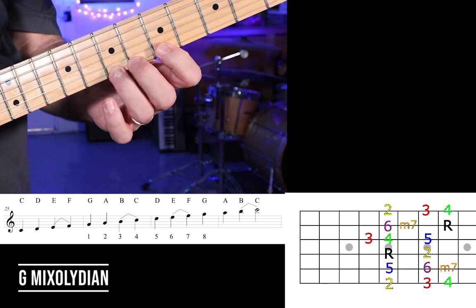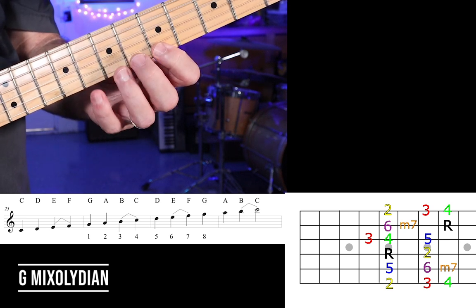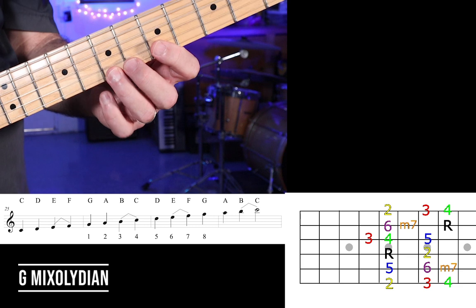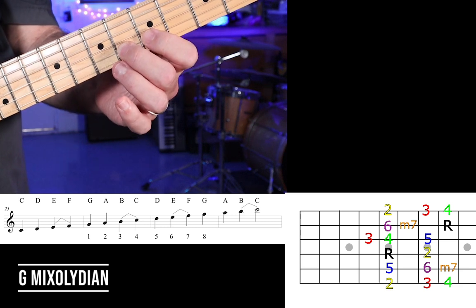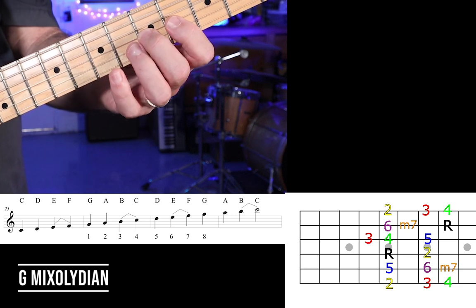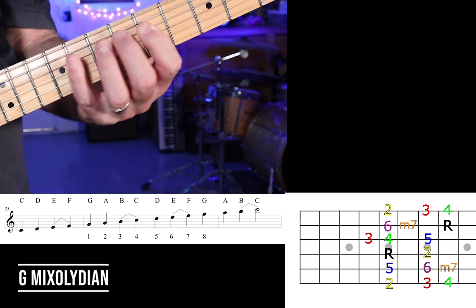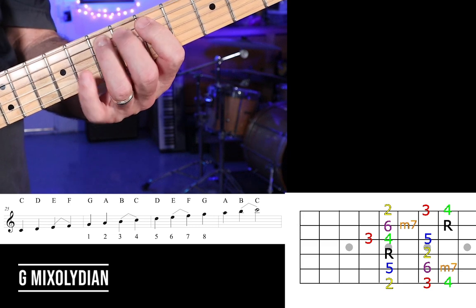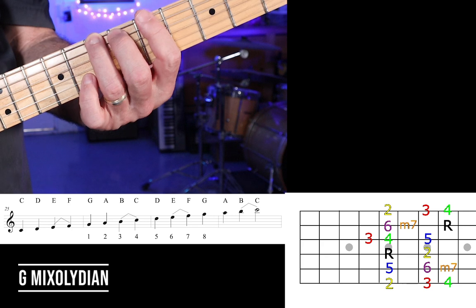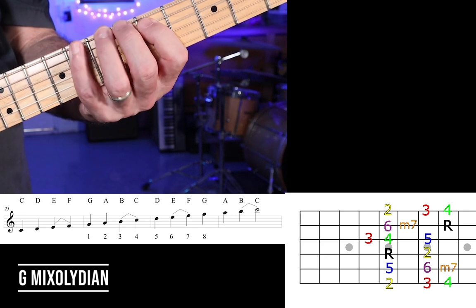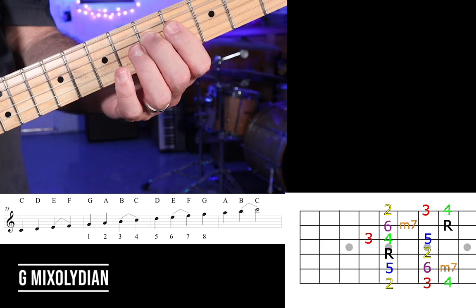Root, 2, 3, 4, and I'll go backwards. 3, 4, root, 3, 2, root, minor 7, 6, 5, 4, 3, 2, root, minor 7, 6, 5, 4, 3, 2, 3, 4, 5, 6, minor 7, root.